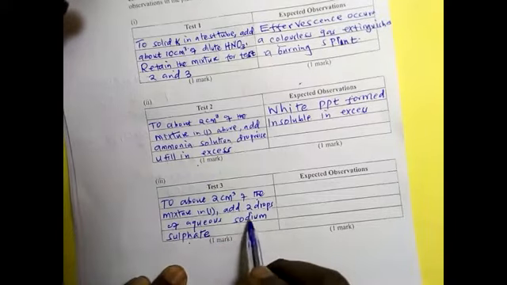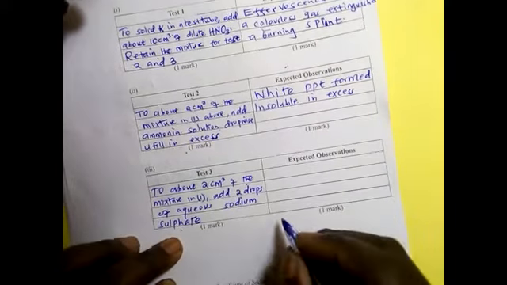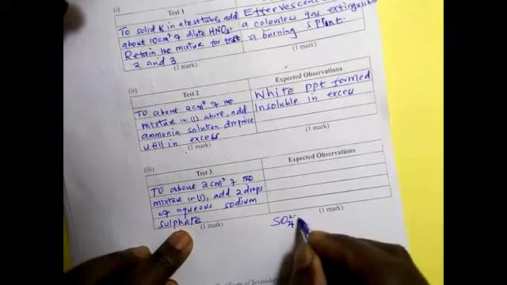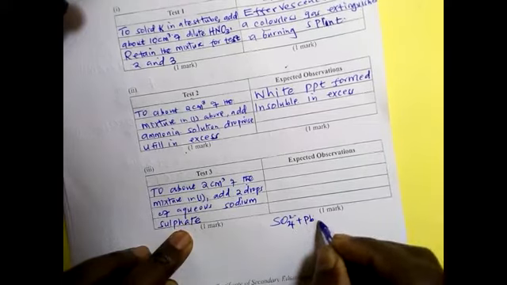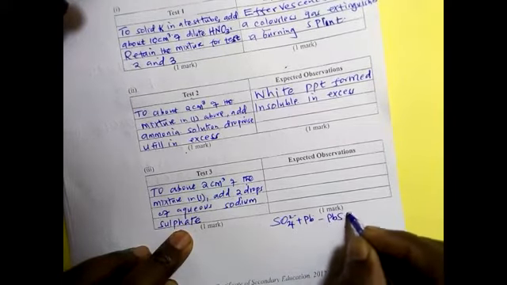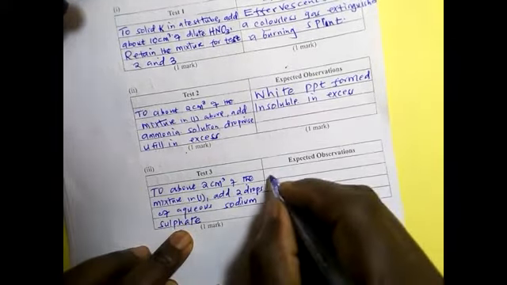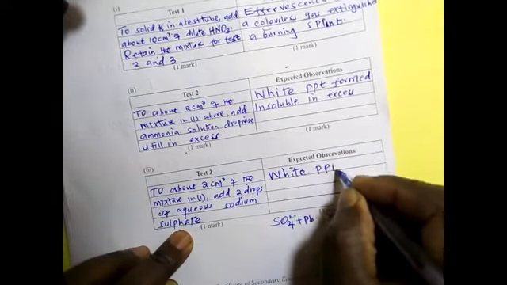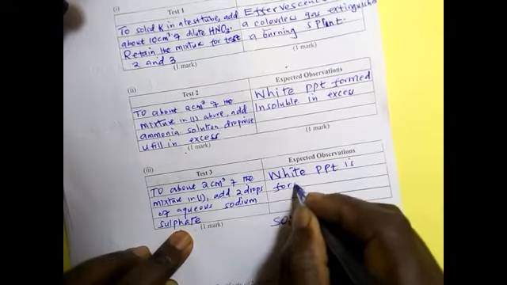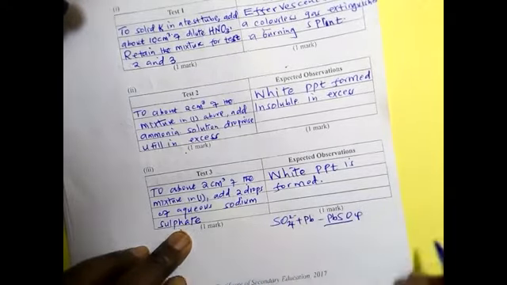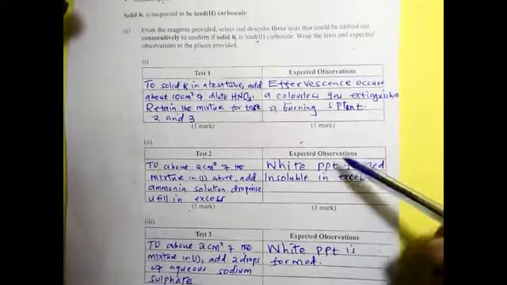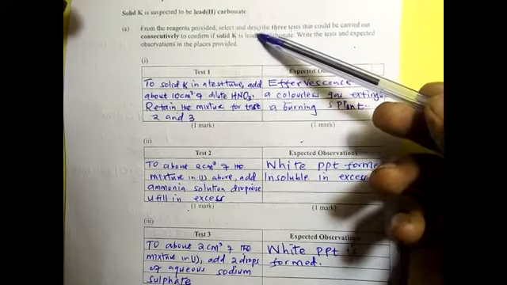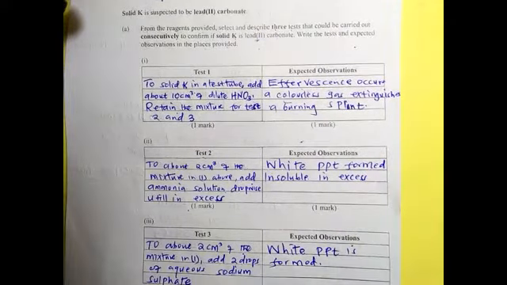We are adding sodium sulfate. We expect that the sulfate will combine with lead to form lead sulfate. Therefore, here you are expected to write a white precipitate. White PPT is formed. Now, up to that point, you have confirmed that this one could be actually lead carbonate.